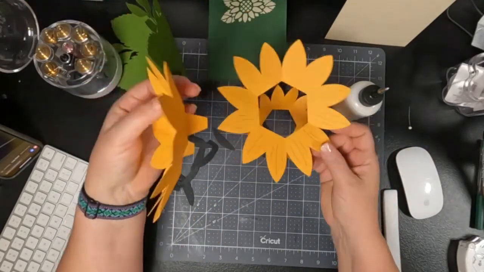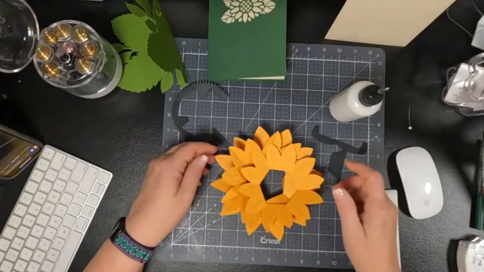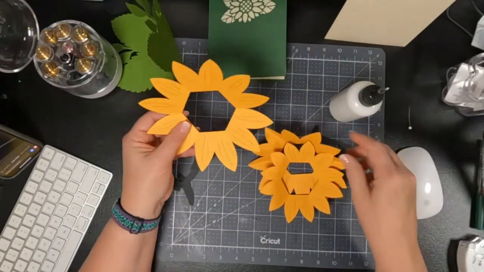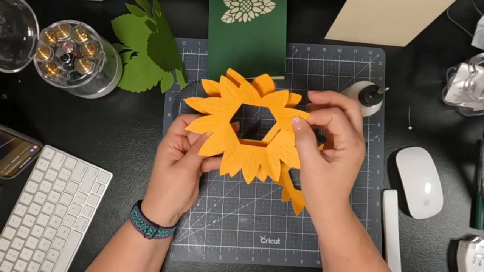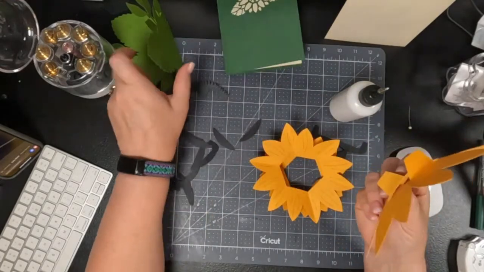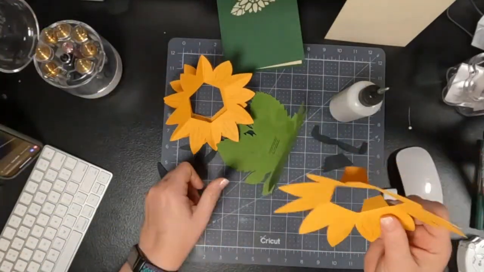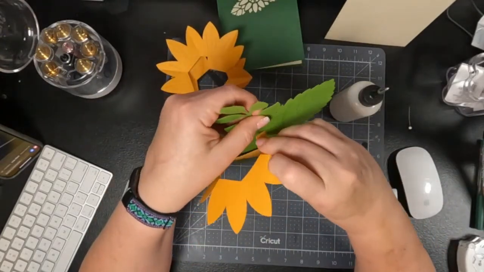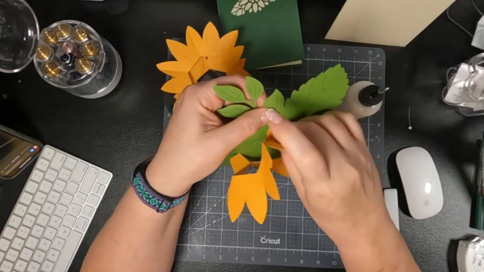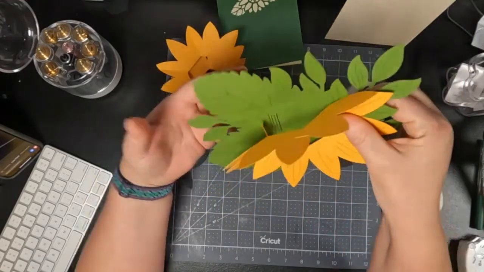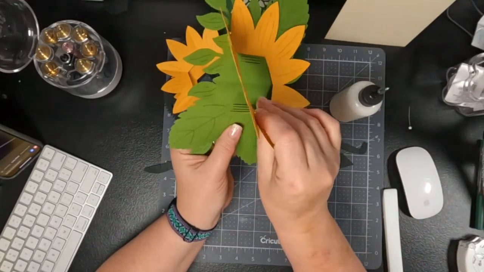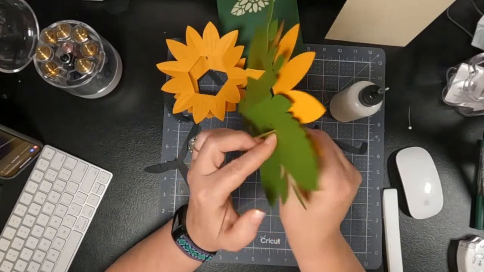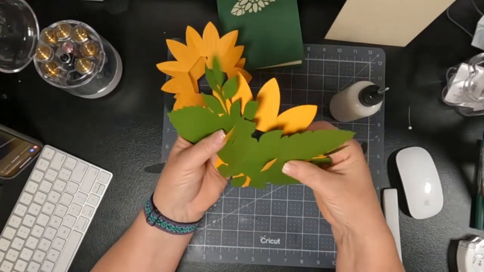So now we have all of these pieces. And we're going to start with the largest one. Make sure I get the large one. I do. And we're going to get our green leafy piece here. And we're going to take those tabs and, like they said, put it in the outermost, which is the one furthest away from the center. And then you're going to place that one in there as well. Then you can just flip it over.